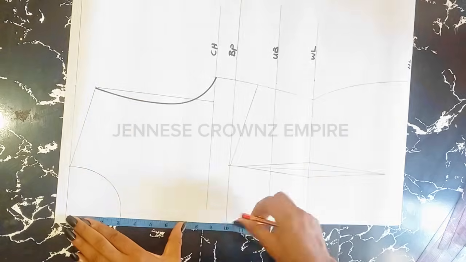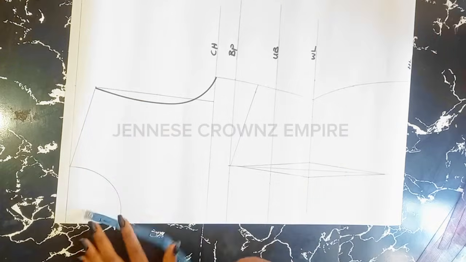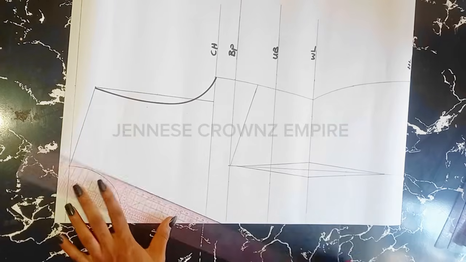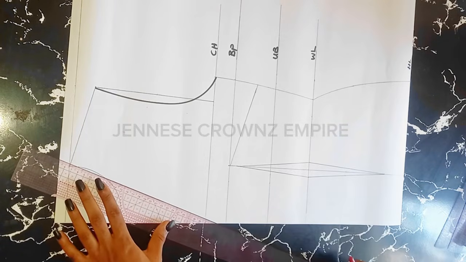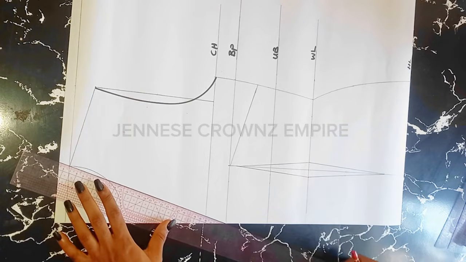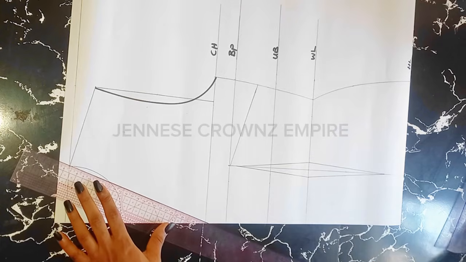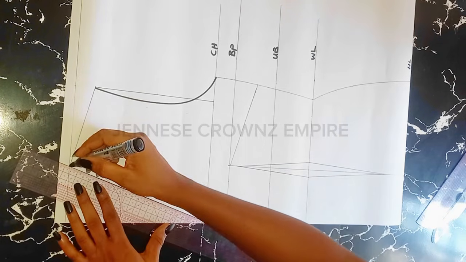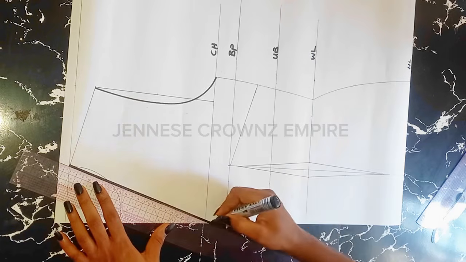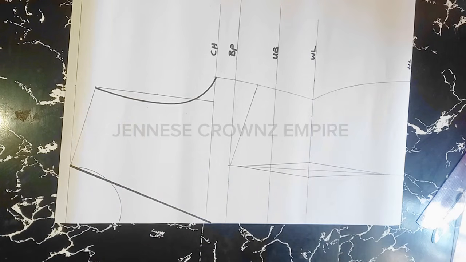But I'm going to be working with my chest line, which I have here as 8.5 inches. I'm just going to create a V-like neckline here. You see the way I place my curve rule or my ruler. I'm just going to draw a straight line like this, giving me that V shape. That is all for the neckline.